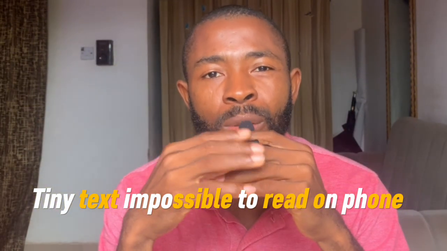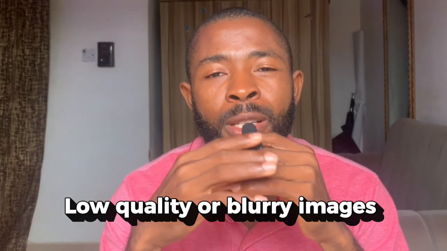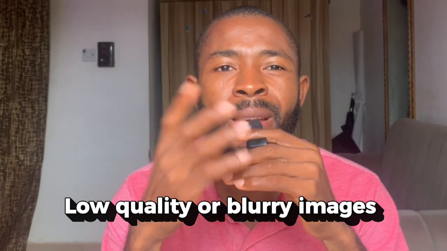The second one is tiny text that is impossible to read on a phone. It's not everybody that is using a system to view YouTube. So you need to consider people that are using mobile. Make sure your texts are legible. They are bold. The third one is cluttered text with too many elements. It's not good. And the fourth one is low quality or blurry images. Some people will make videos and at the end of the day, when they want to create a thumbnail for it, they screenshot a part of their video and use it. And that makes the thumbnail low quality.